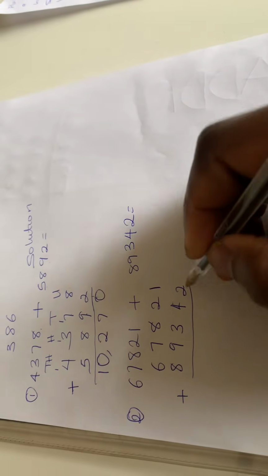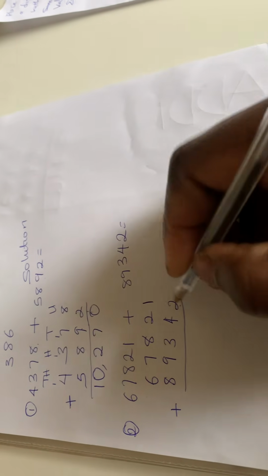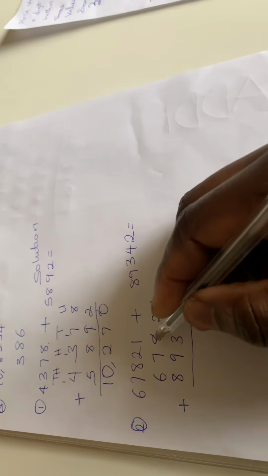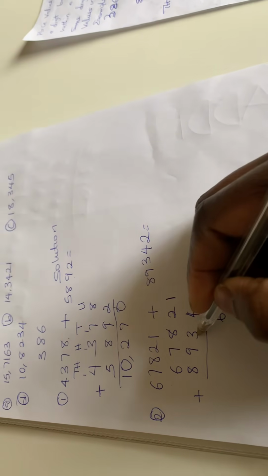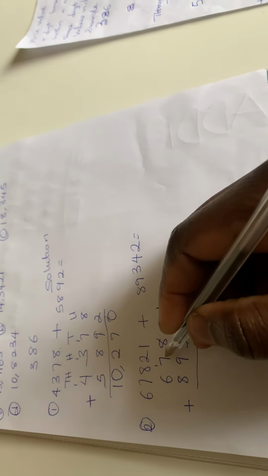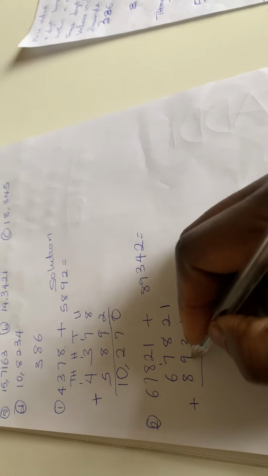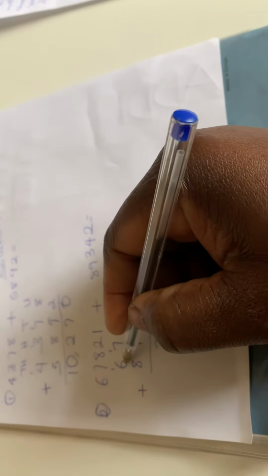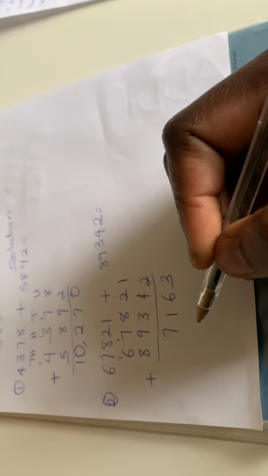When you are adding it, 1 plus 2 is what? 3. 2 plus 4, 6. 8 plus 3 is 11. You write 1, take 1 up. 1 plus 7 is 8. 8 plus 9 is what? 17. You write 7, take 1 up. 1 plus 6 is 7. 7 plus 8 is what? 15.